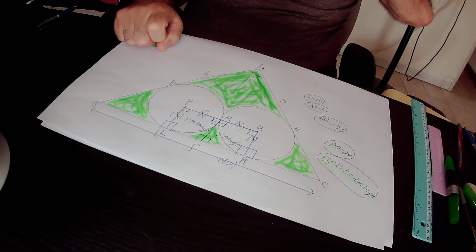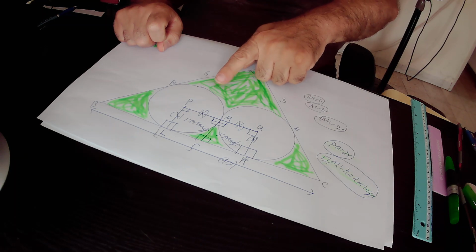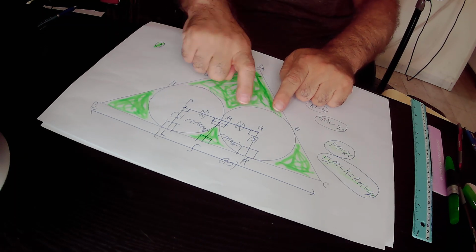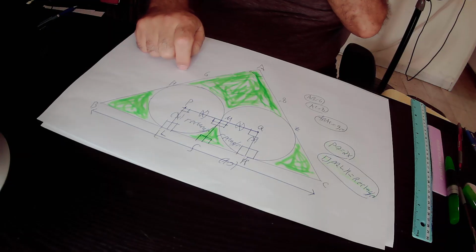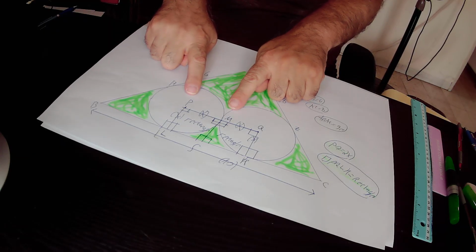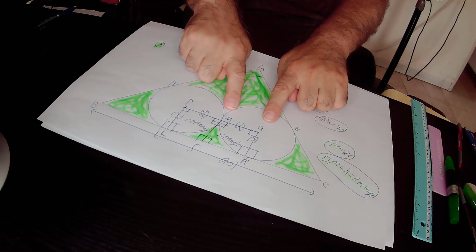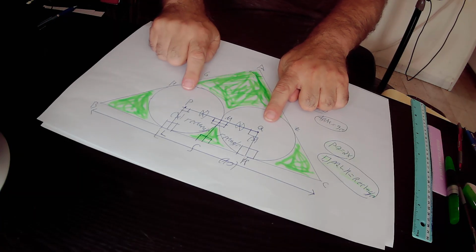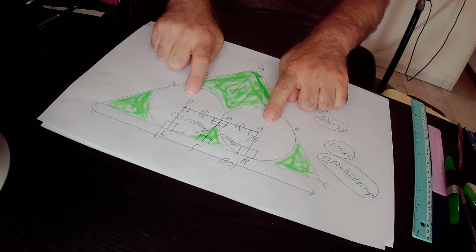If PMQ is one straight line, it means that PQ must be equal to PM plus MQ. PM is the radius of this circle, which equals x. MQ is the radius of this circle, which is also equal to x. And therefore PQ in total must be equal to x plus x, that is 2x.